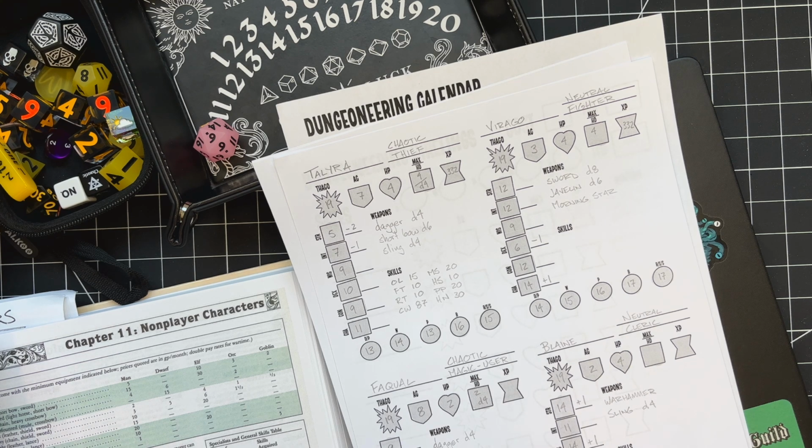Secondly, I have spoken before about my reticence to hire retainers because I didn't really know how to run them or how it would work in my campaign. I want to play a solo campaign where there is some role playing going on. It's not just mechanical features of the characters involved.